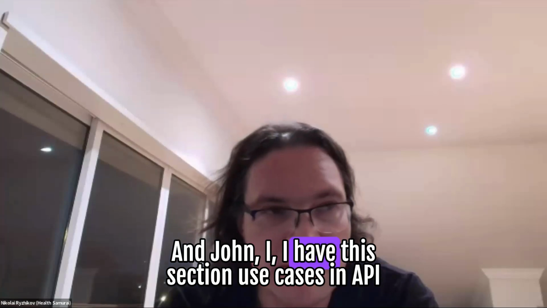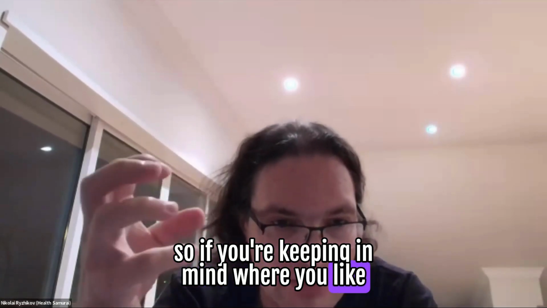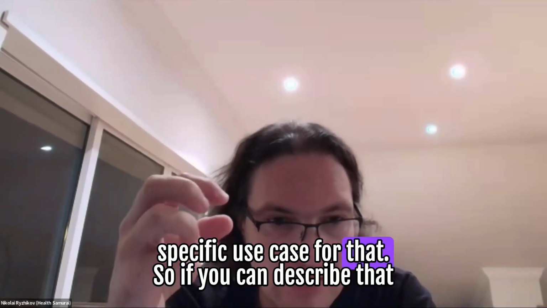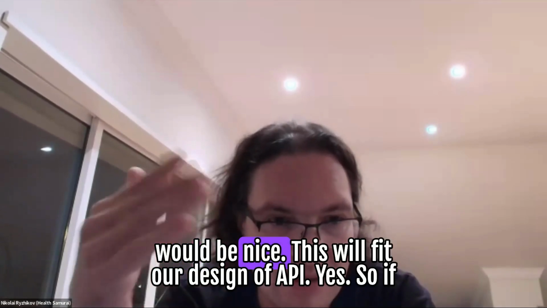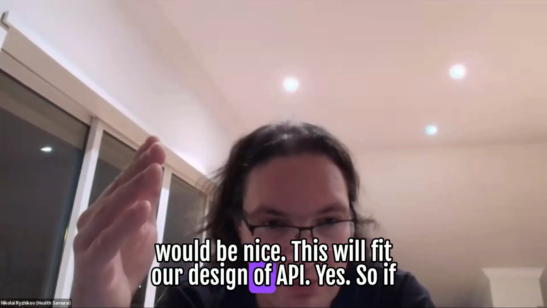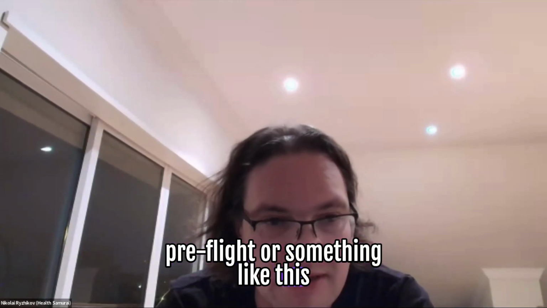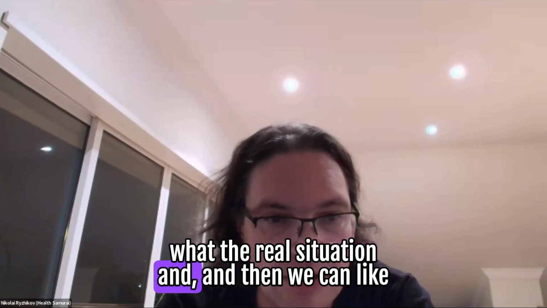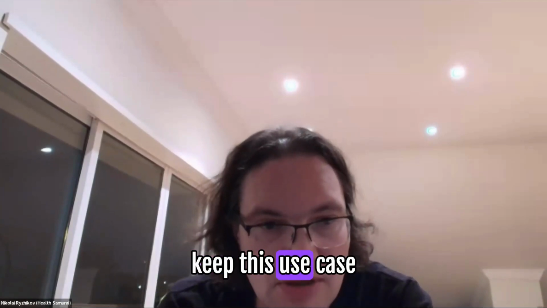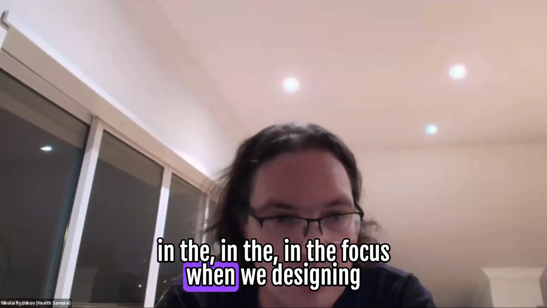And John, I have this section, use cases in API. So if you're keeping in mind a very specific use case for that, it would be nice if you can describe it. This will fit our design of the API. If you can describe when people need pre-flight or something like this, what the real situation is, then we can keep this use case in focus when we're designing.